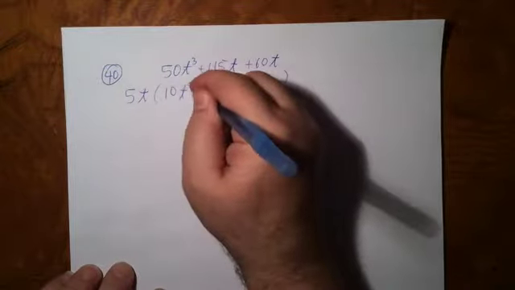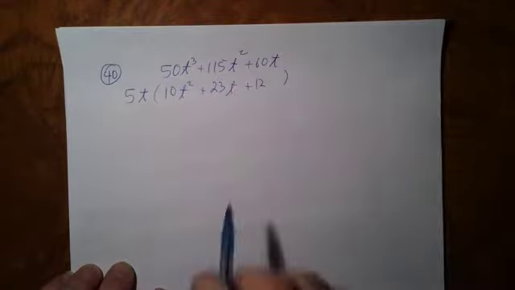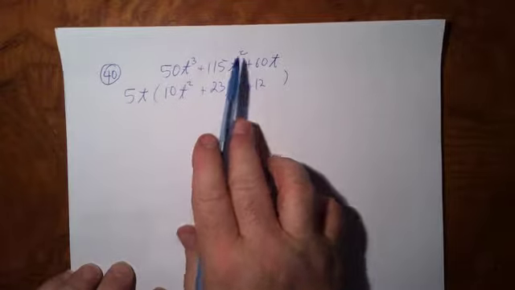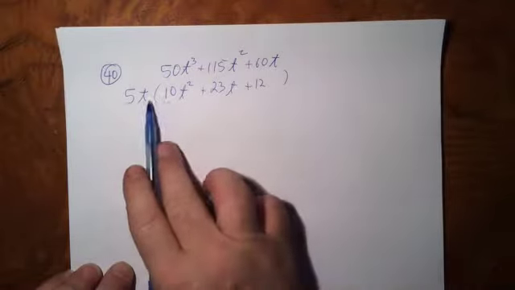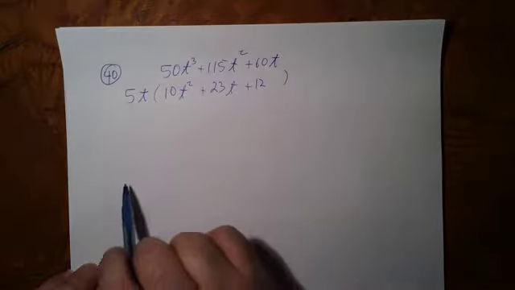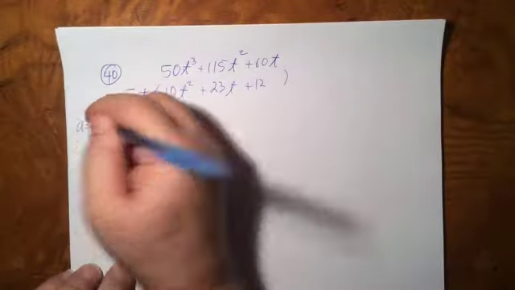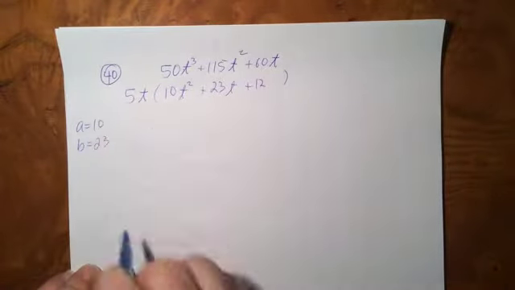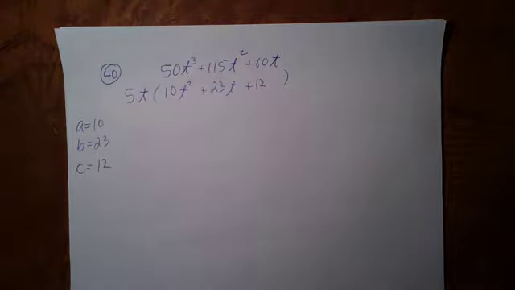Then t times t to the second is t to the third. T times t is, that should be t to the second there. Okay, so let me just say for the record, that's supposed to be a t squared, so my apologies. That's how I got all this here, and that's how I factored out a t. So this should be a t squared here. And t times t is t squared. T times 1 is t. So now we have our factors. And we've got a equal to 10, b equal to 23, and c equal to 12. So these numbers are going to be pretty big, so we're going to have to look at this a little bit.